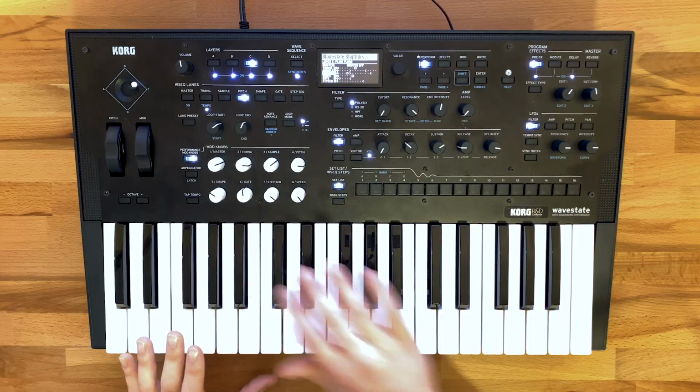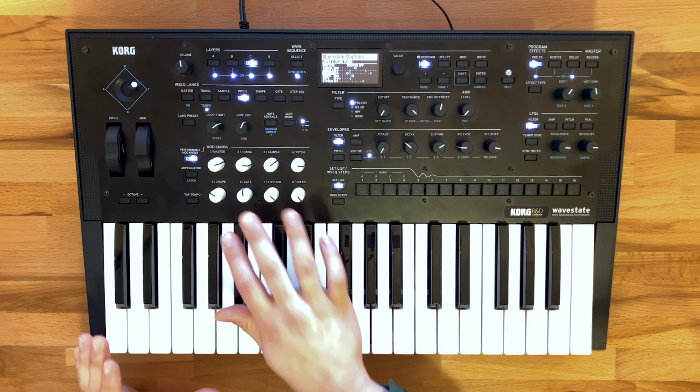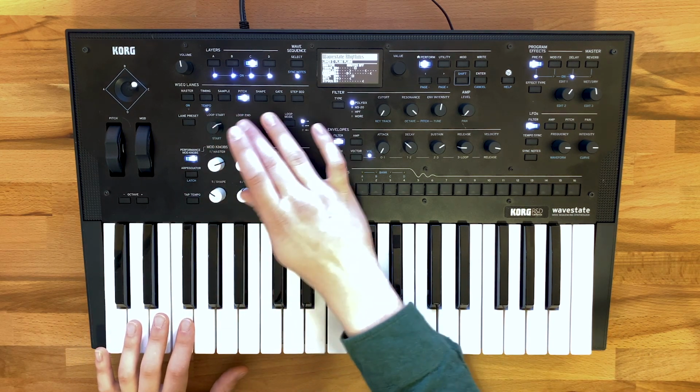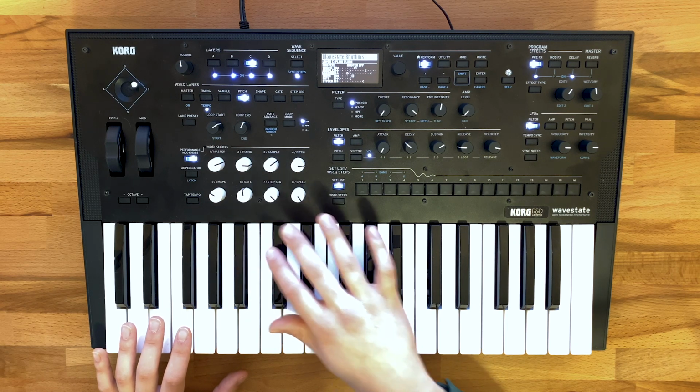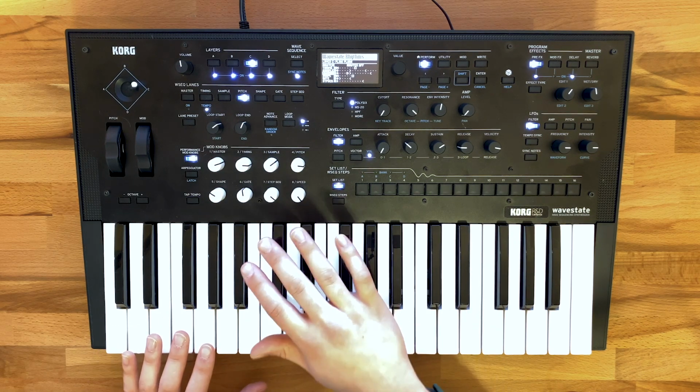I'm just making random adjustments here, but you can see how moving the mod knobs and changing the loop start and end point for a particular wave sequence immediately gives you a change in the sound.